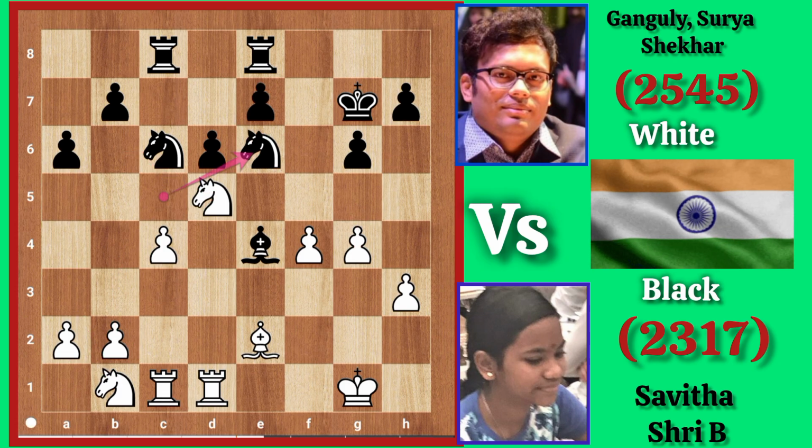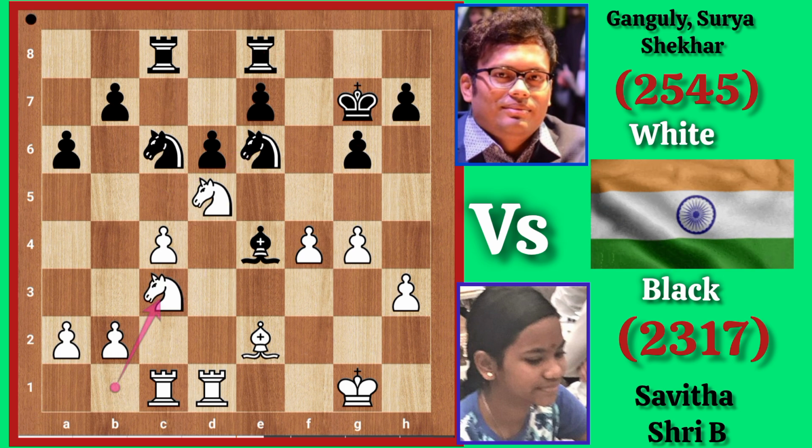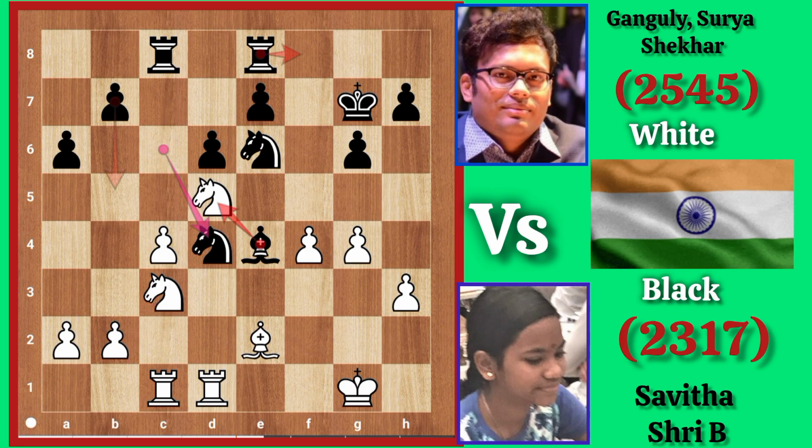Black targets the weak f4 pawn. White's kingside structure is beginning to sag under the pressure. 25. Knight bc3. White challenges the monstrous bishop on e4. 25. Knight cd4. A spectacular, brilliant tactical strike by Savitha Shri.